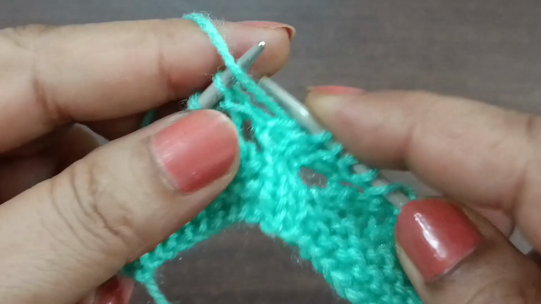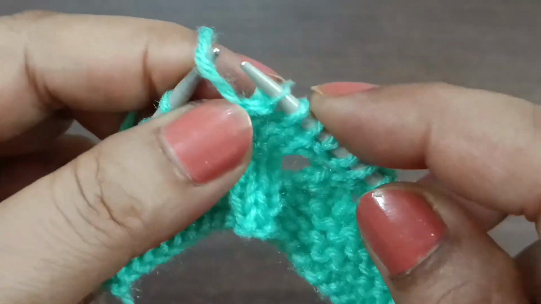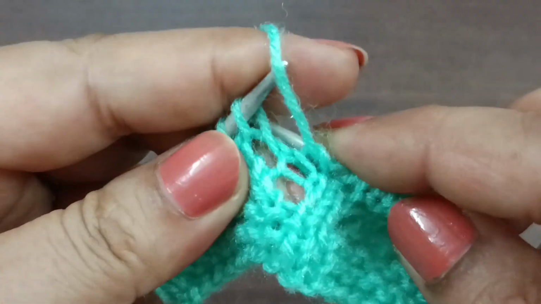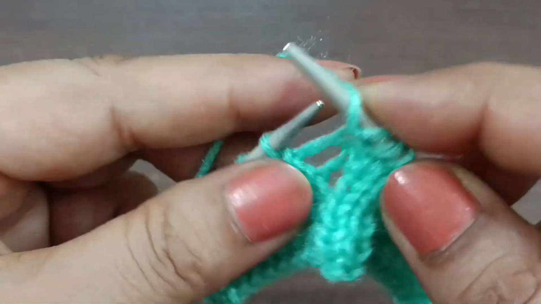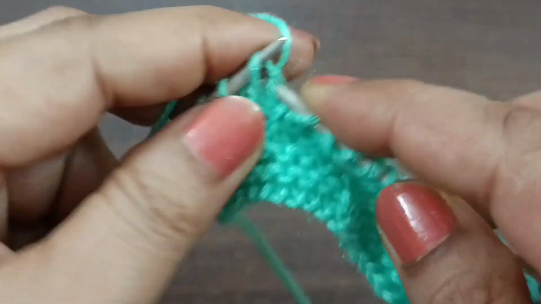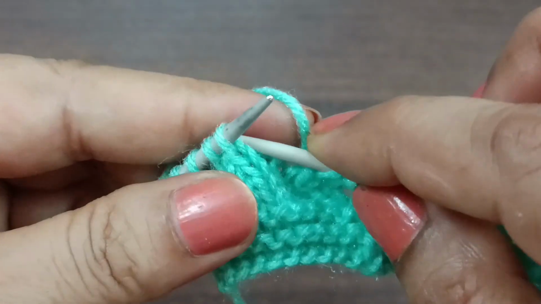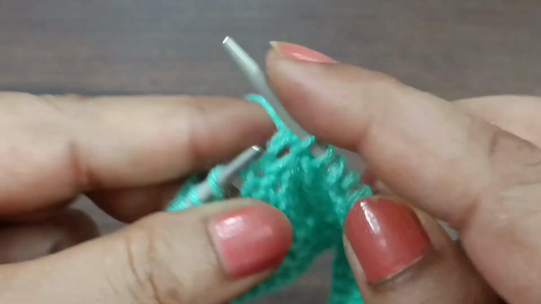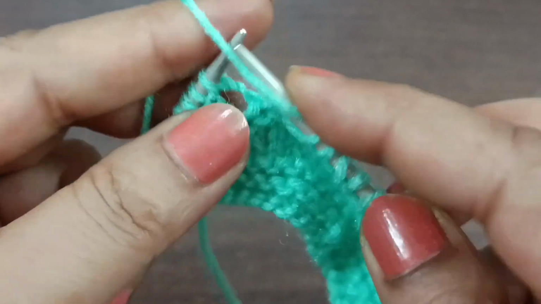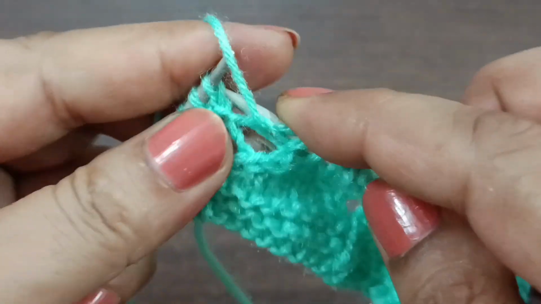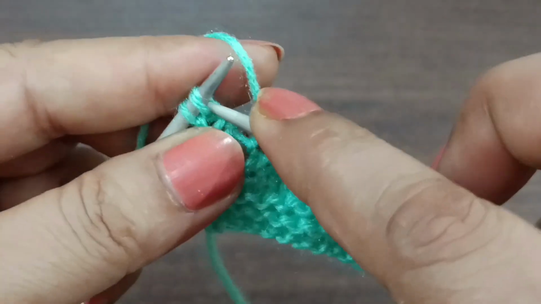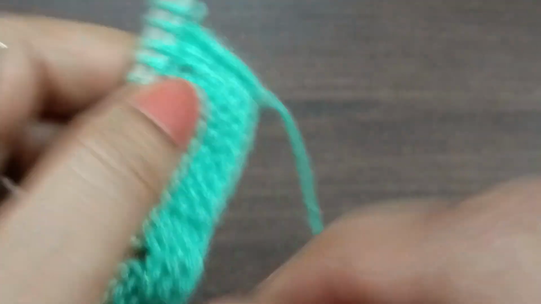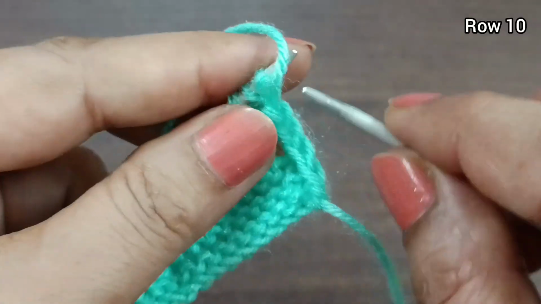Knit 1, purl 2, yarn over, slip 1, knit 1, pass over this slip stitch, slip 2, knit together, yarn over, purl 2, knit 1, knit edge from right side. 9th row is complete. Now this is 10th row, wrong side row.